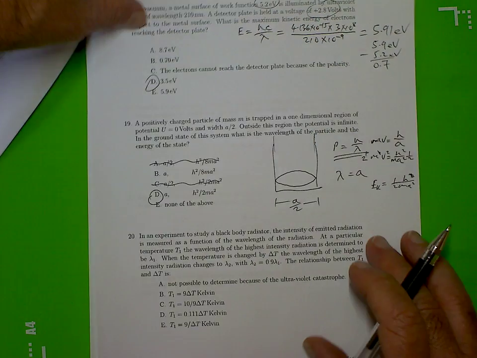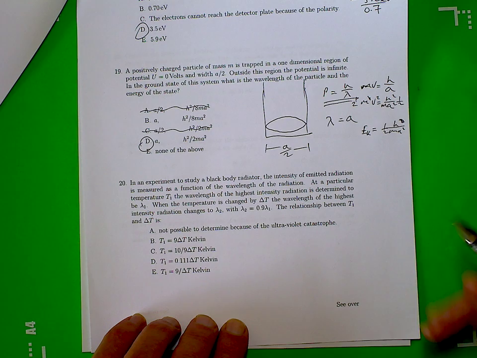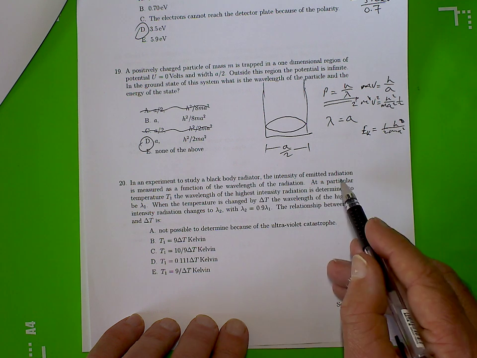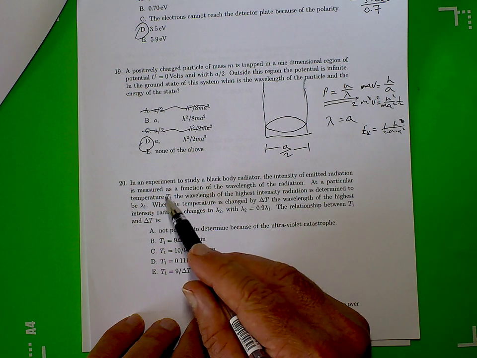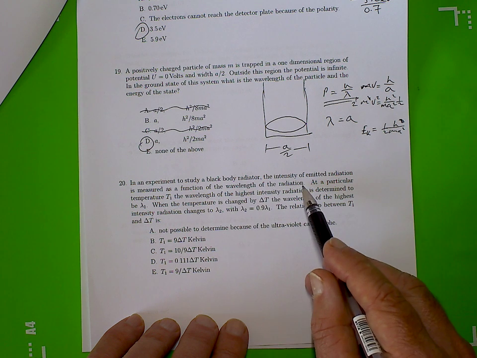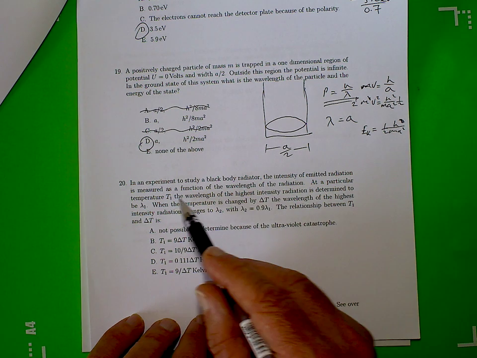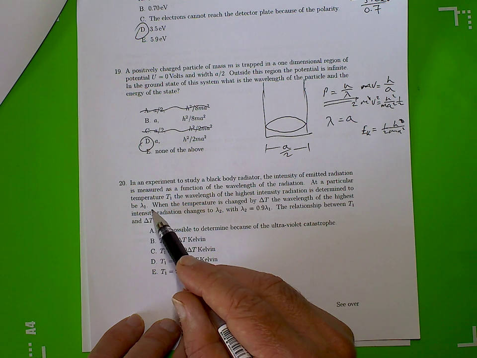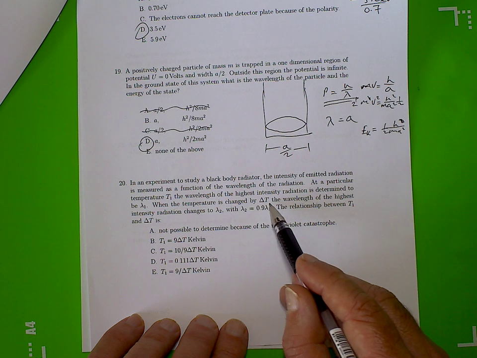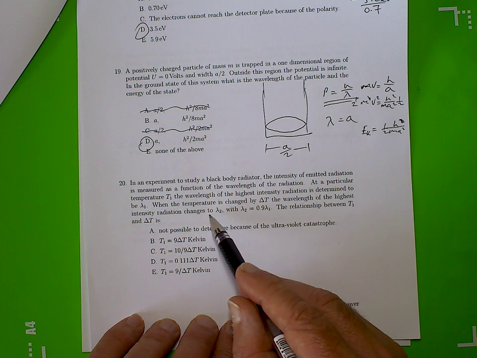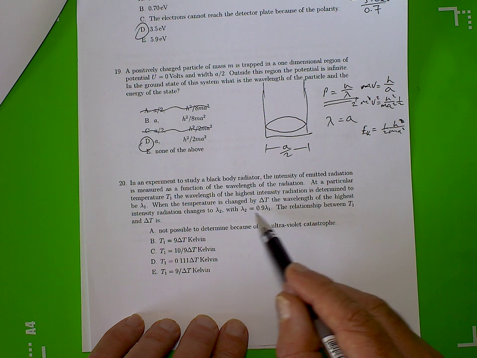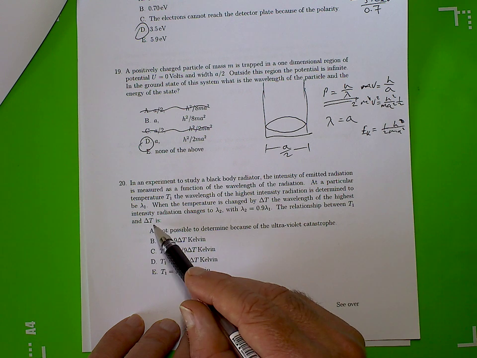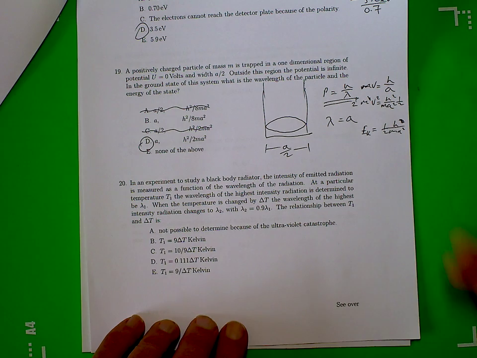Okay, next moving on to blackbody radiation. In an experiment to study a blackbody radiator, the intensity of emitted radiation is measured as a function of the wavelength. At a particular temperature T1, the wavelength of the highest intensity radiation is determined to be lambda 1. When the temperature is changed by delta T, the wavelength of the highest intensity radiation changes to lambda 2, with lambda 2 being 0.9 lambda 1. The relationship between T1 and delta T is, oh God.